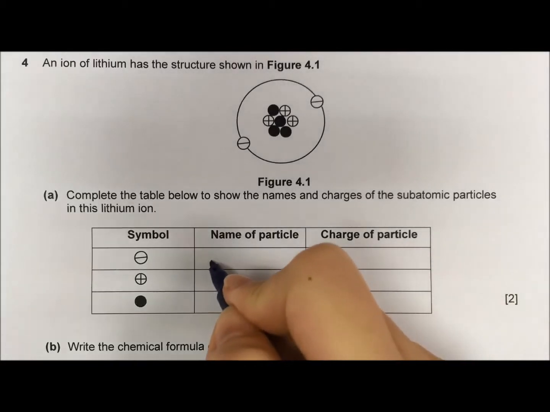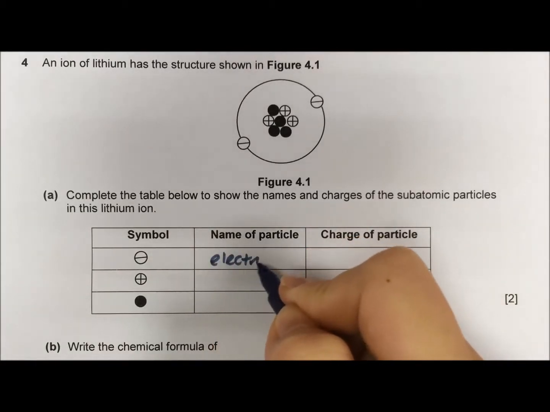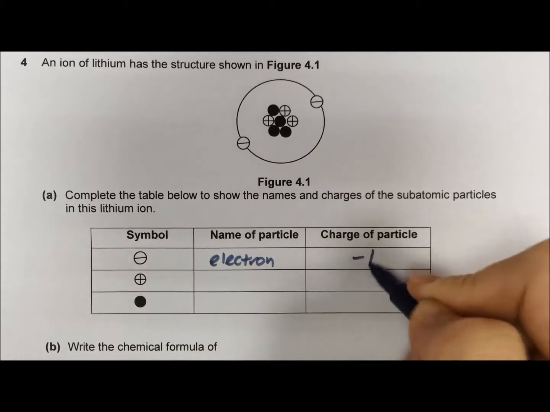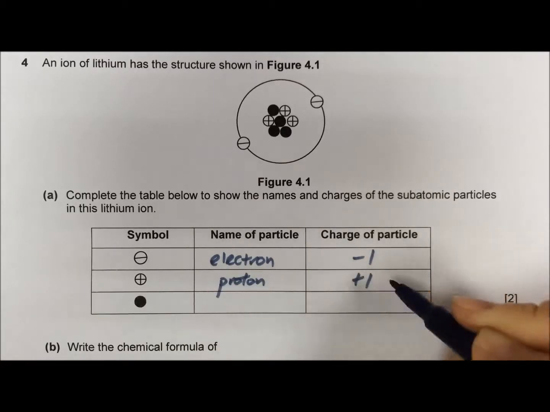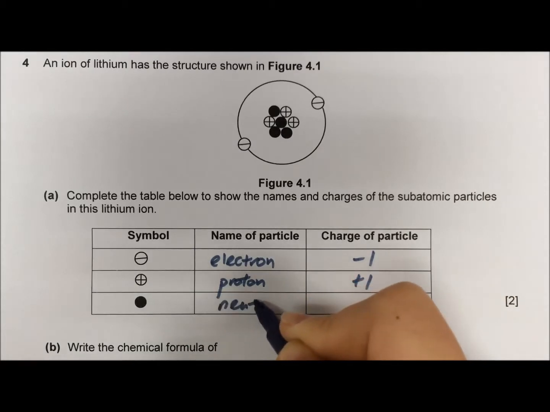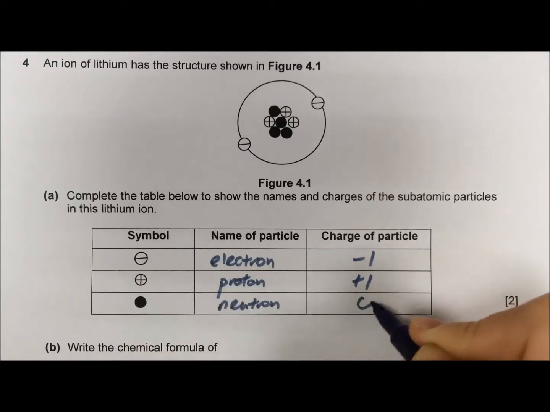Question 4. So negative is electron, minus 1. Positive is proton, plus 1 is the charge. And the last one will be neutron. So the charge is 0.